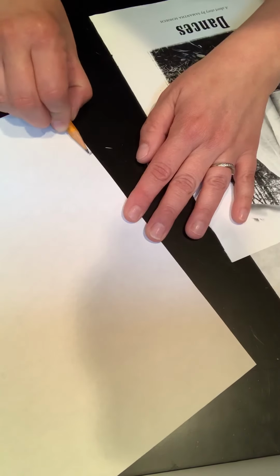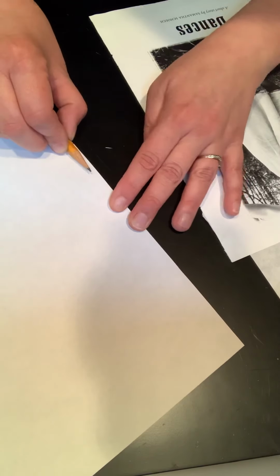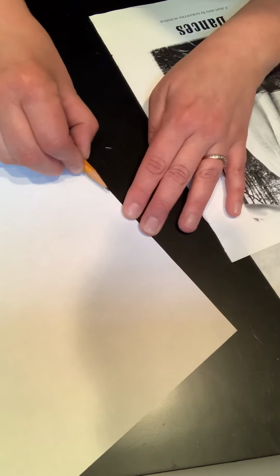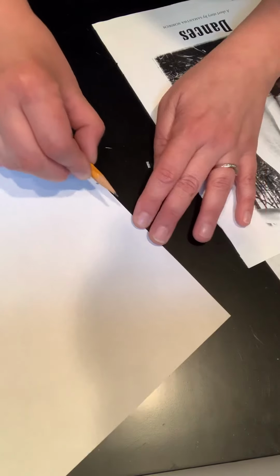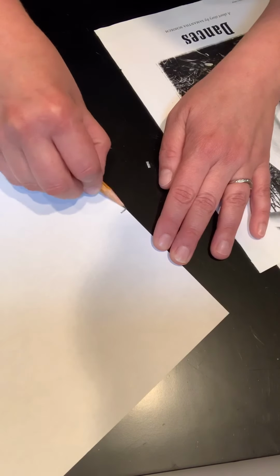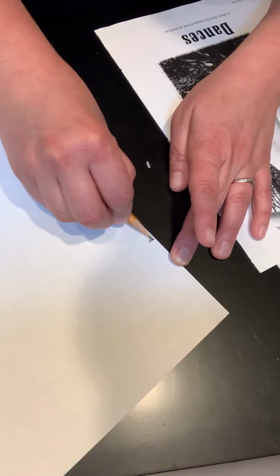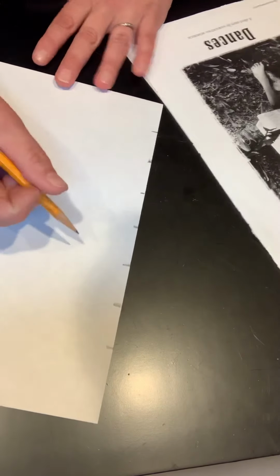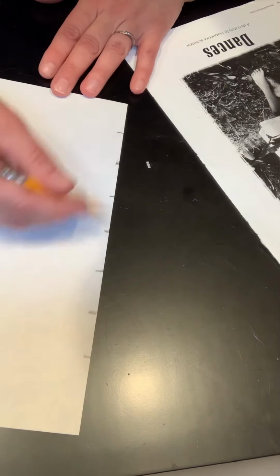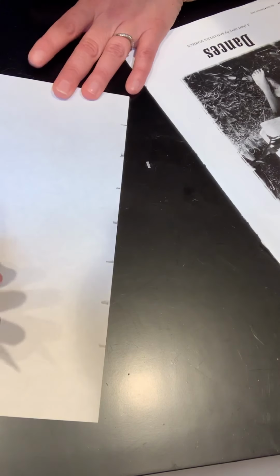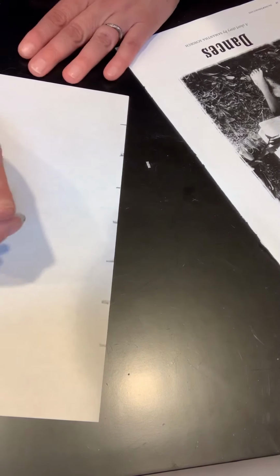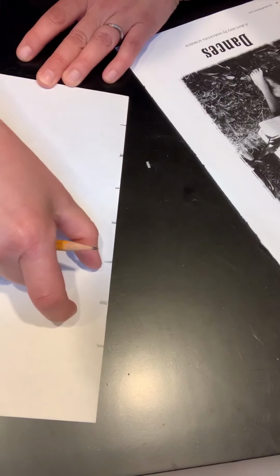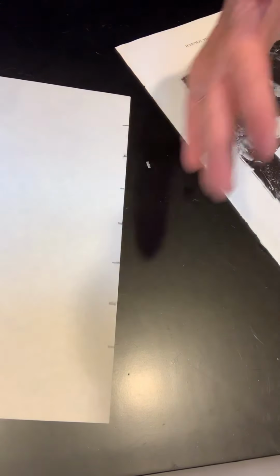I'm just rocking my paper to make little marks on the edge of my paper to be my standard unit of measurement. Okay, so I'm going to use that and pretend that's my ruler. You don't have to have a ruler. You just have to have a standard measurement that you have put on there.